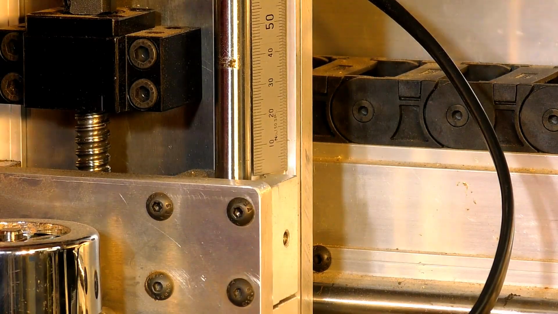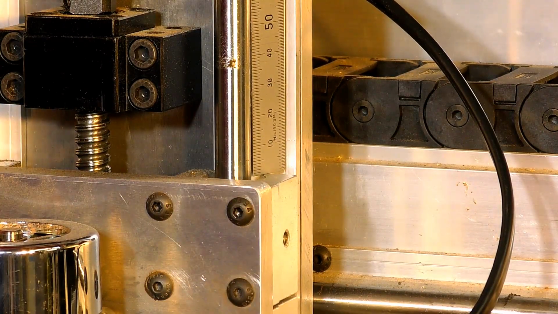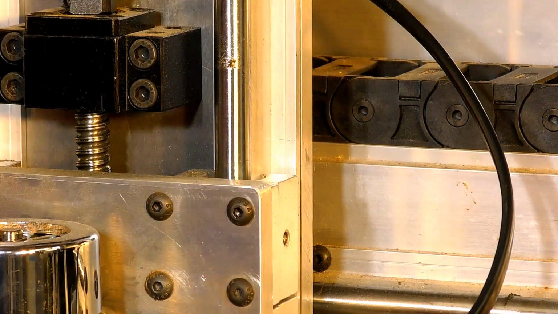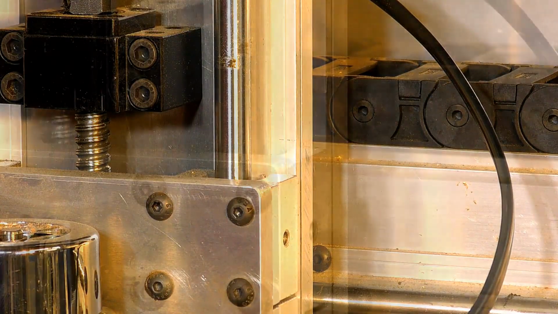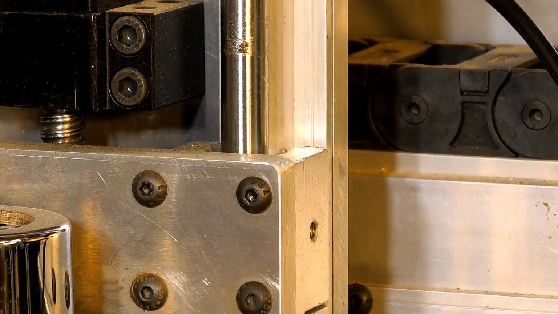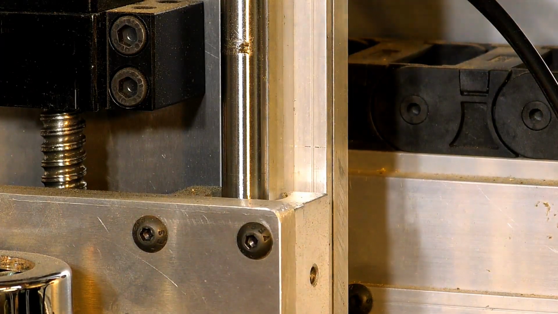I've set that at, let me see, 0.00225. I'm going to take the 220, and I think that's going to be the number. Okay, here we go.